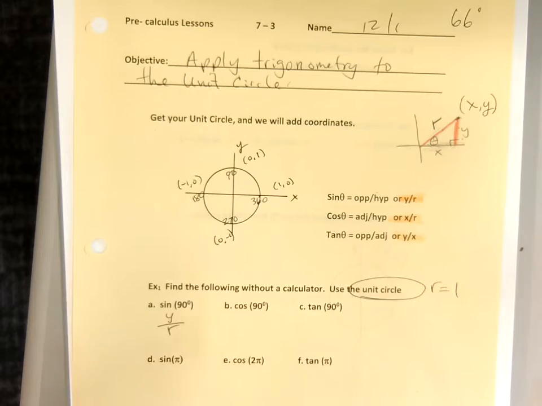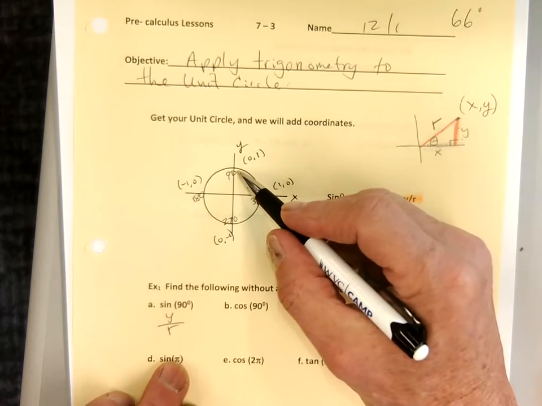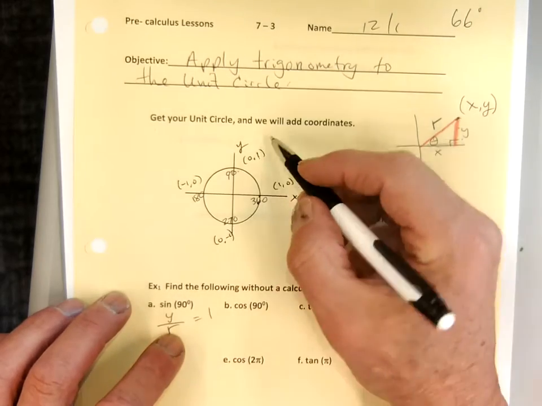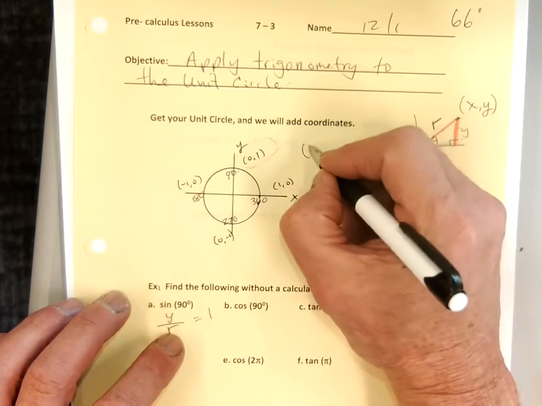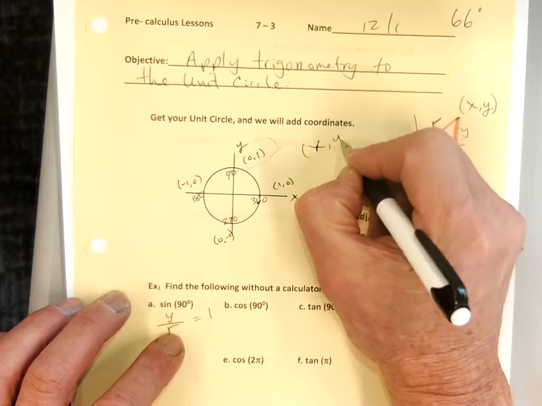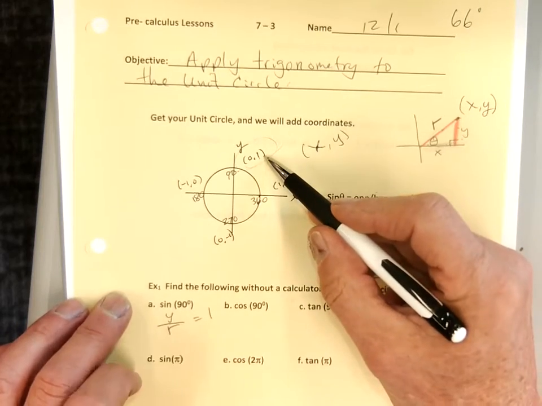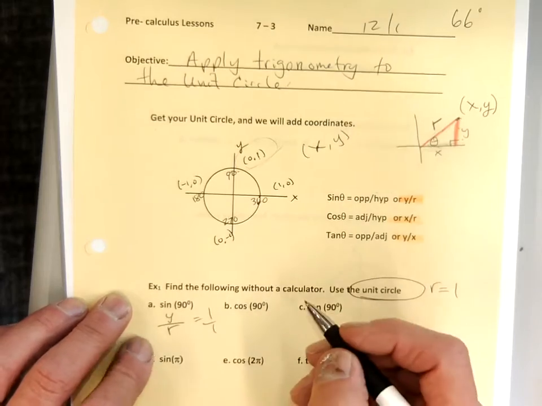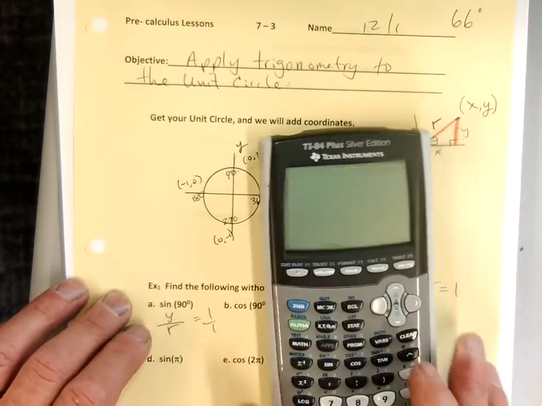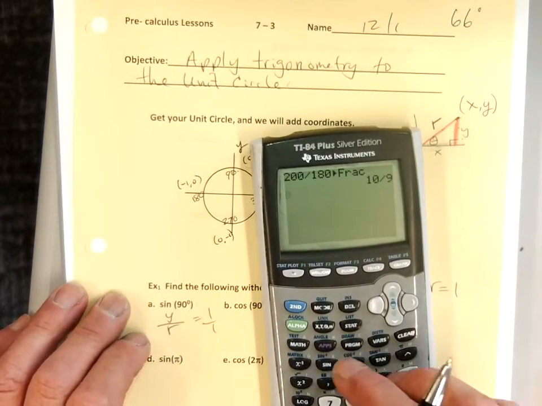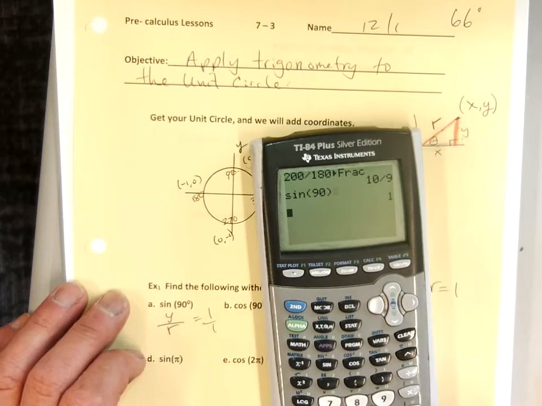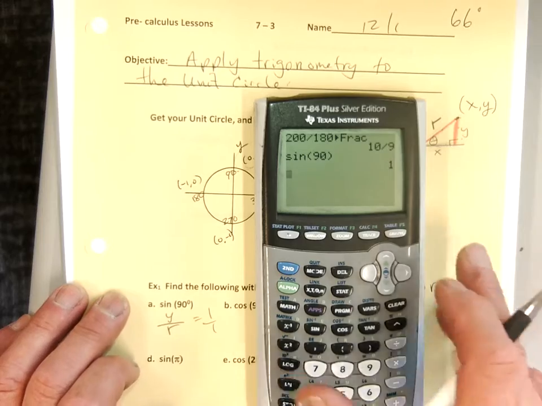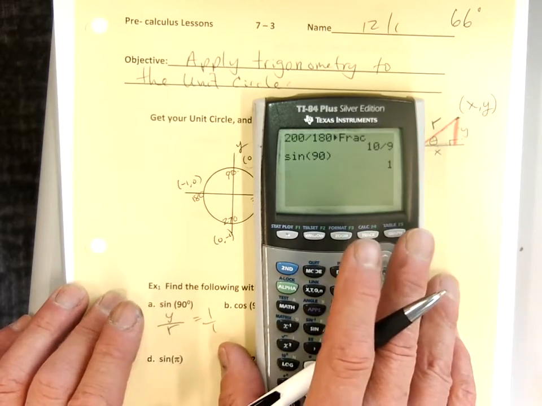So I go to 90 degrees, and I want the Y value, which is a 1. The Y value is 1, right? Every point has some X and Y value. Over the radius. What's the radius of this circle? So it's sine of 90. Sine 90 is 1. Whoa, I'm smarter than a calculator. What do you know?